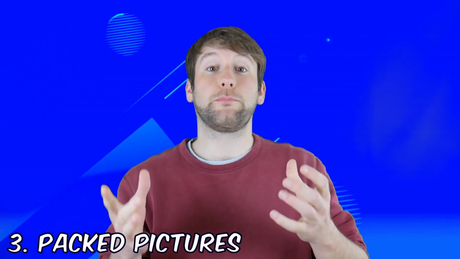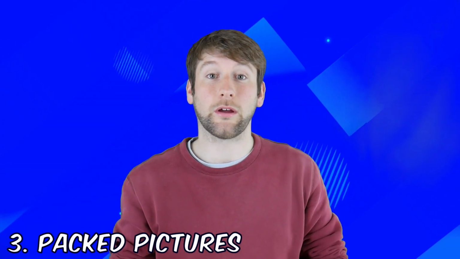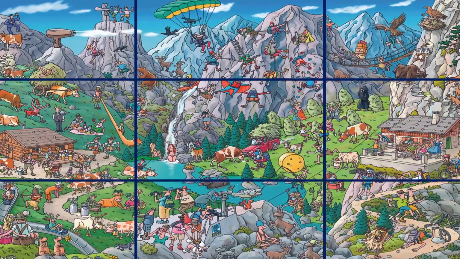I've found packed pictures brilliant for practicing things like in the middle, on the left, at the top, etc. You can draw a grid and then label the different parts.